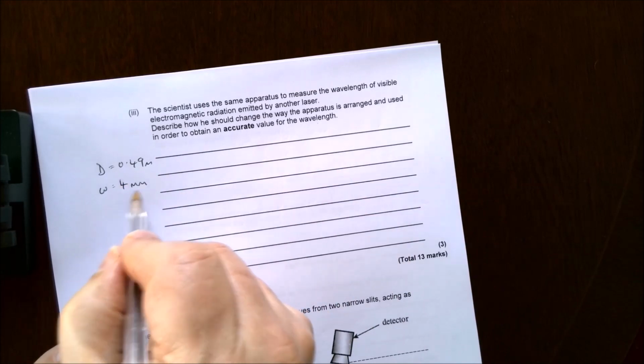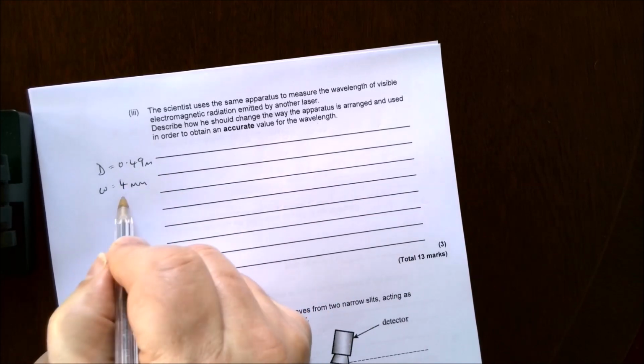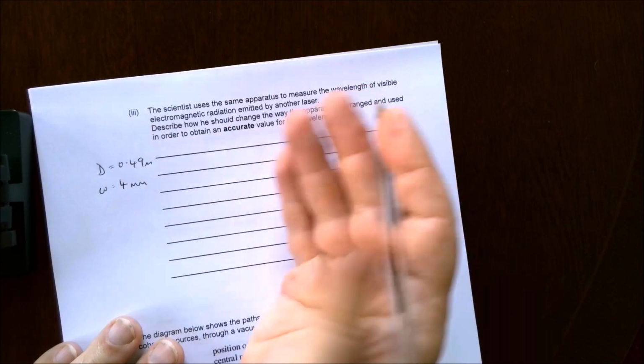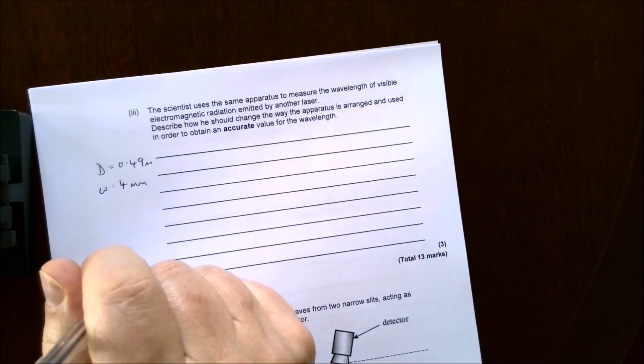And again, we wouldn't have measured the fringe separation for one pair of fringes because we've got lots of fringes to look at.